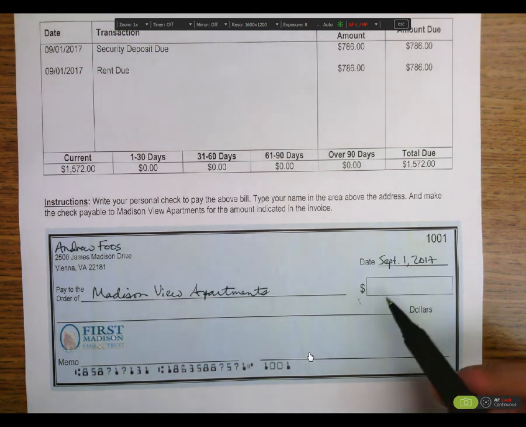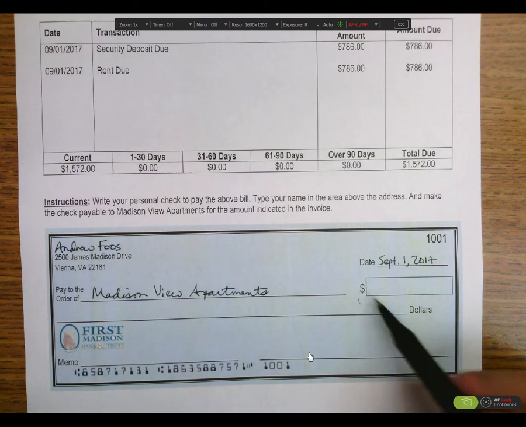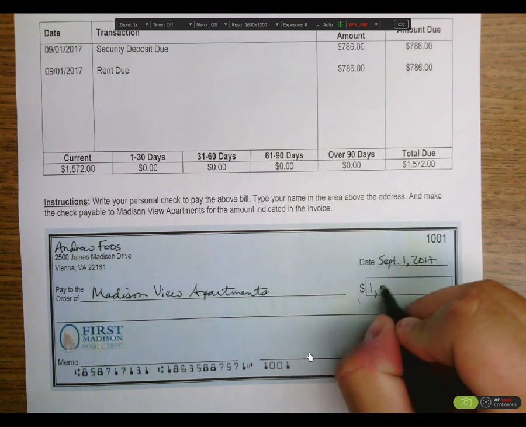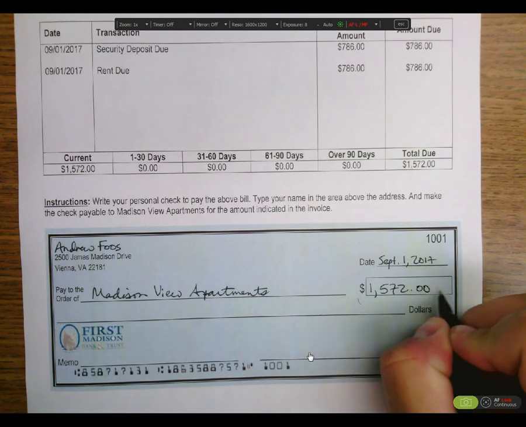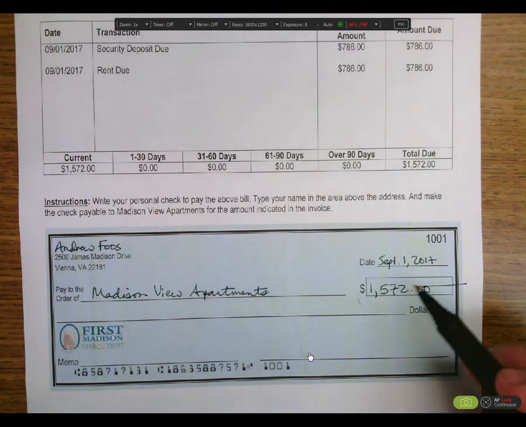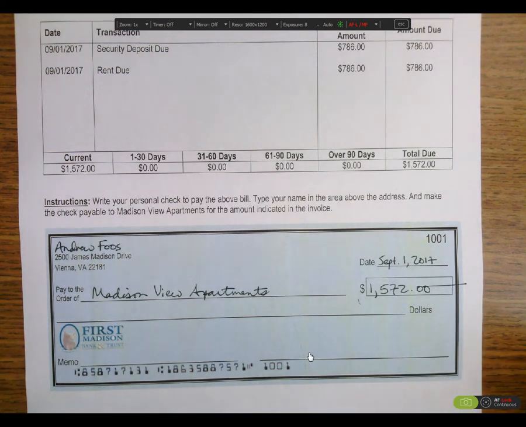And then there's two sections where we're going to write how much money we are paying them. This section here in the box is where we write the amount of the check in numbers. So in this case, we're writing it for $1,572. So we write $1,572.00, and I like to put a line all the way across there so that no one can add extra numbers on my check if they wanted to try and rob me by messing with the check.